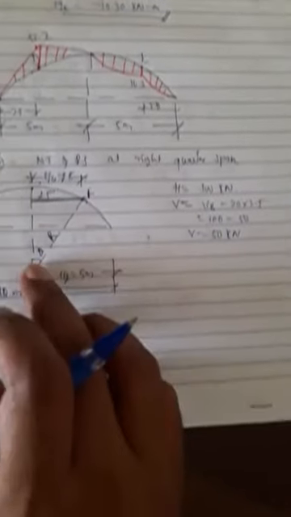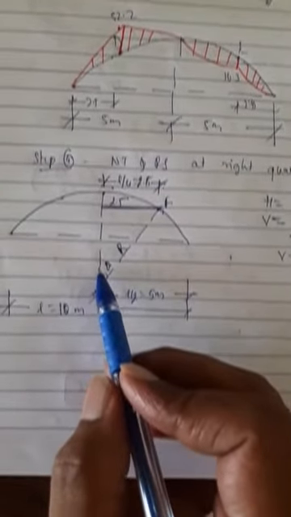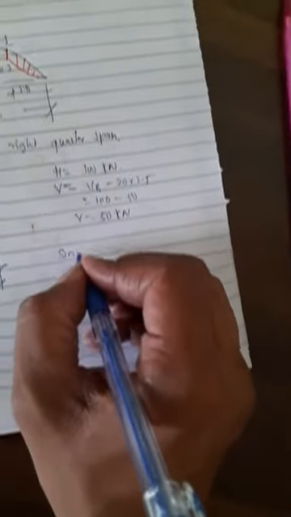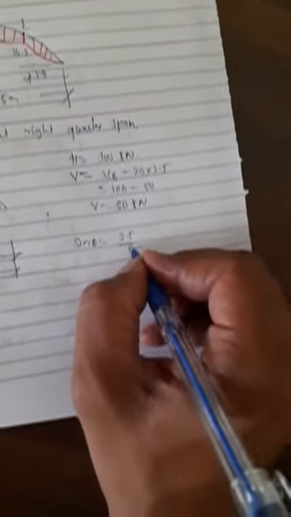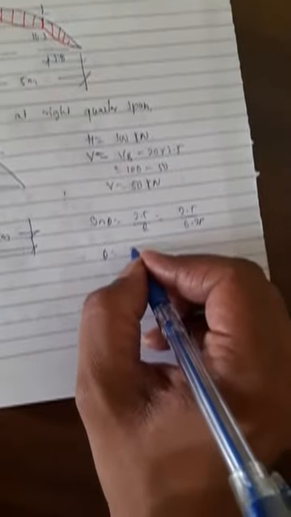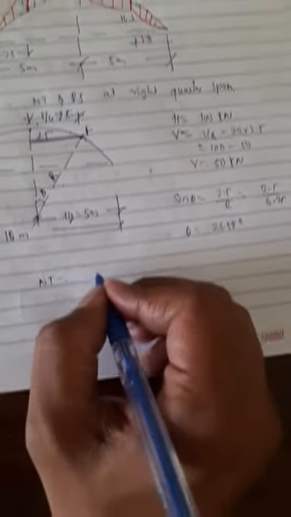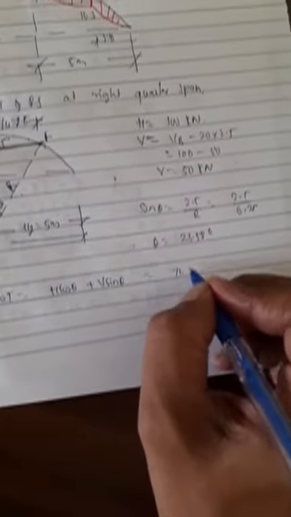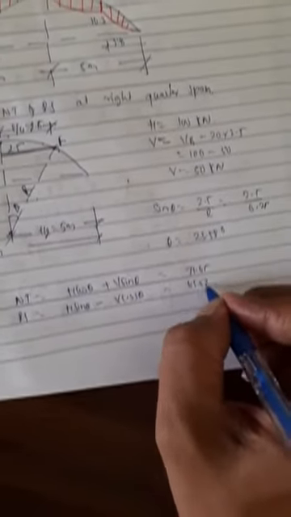Now I have to find theta. For this theta, I can write the equation sin theta is equal to opposite side y, hypotenuse, 2.5 divided by R. So sin theta is equal to 2.5 divided by R is equal to 2.5 divided by 6.25. So I get the value theta is equal to 23.58 degrees. Now calculate NT and RS. NT is H cos theta plus V sin theta. I think you will get the answer 71.65. RS is H sin theta minus V cos theta. You will get the answer 85.82 kilonewtons.